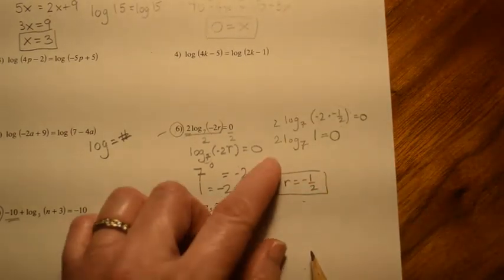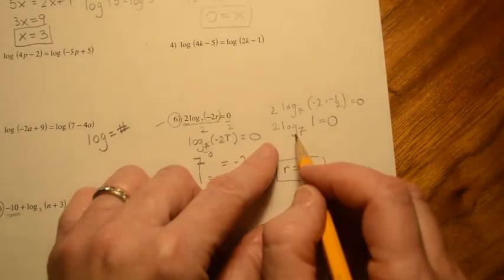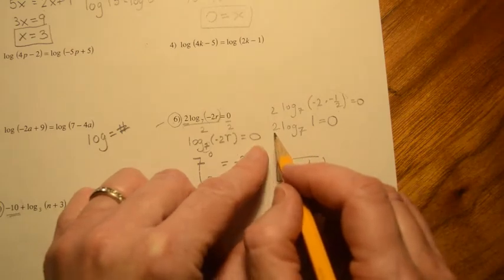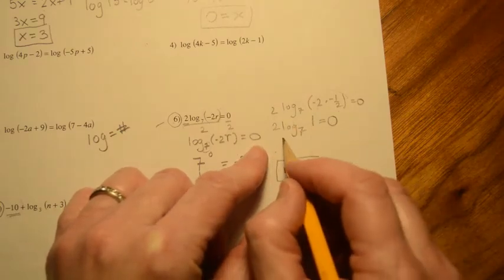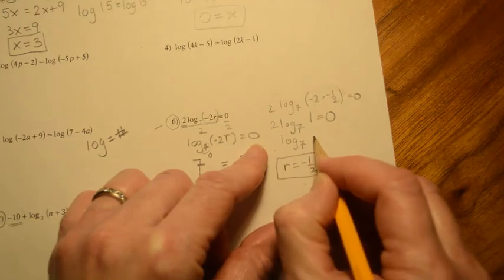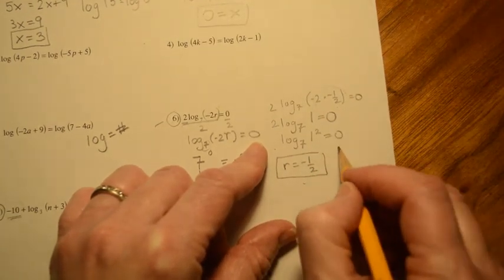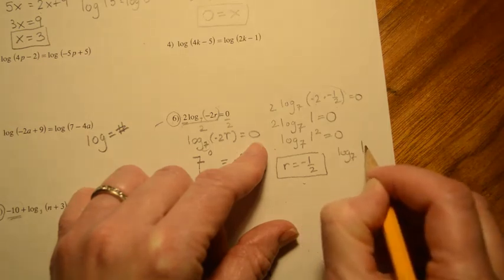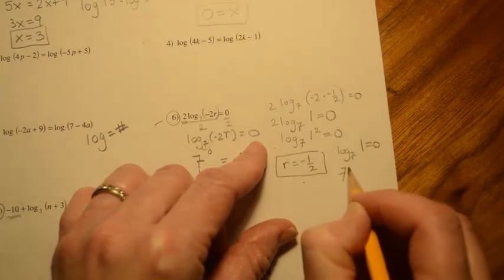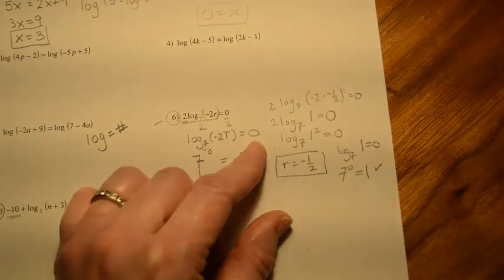Now we could just say divide both sides by 2. Actually, we would probably have to do a little bit more work here and say, is 2 times log base 7 of 1 equal to 0? Well, that's log base 7 of 1. Is that 0? Is 7 to the 0 equal 1? Yes, it is.